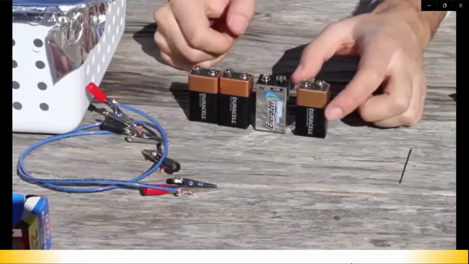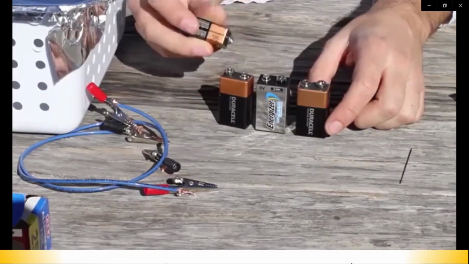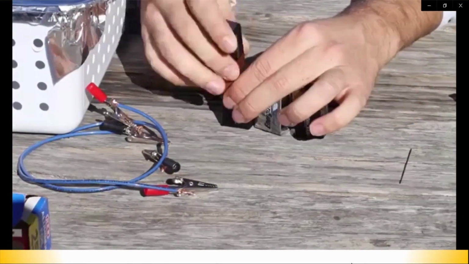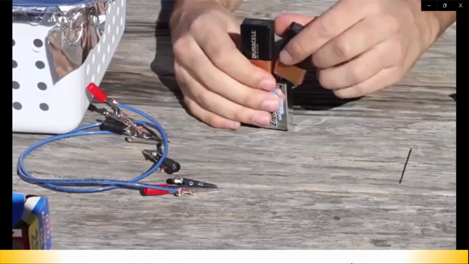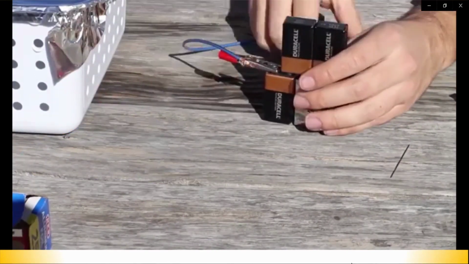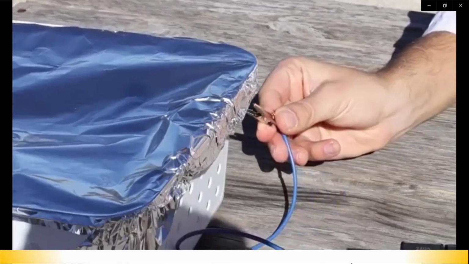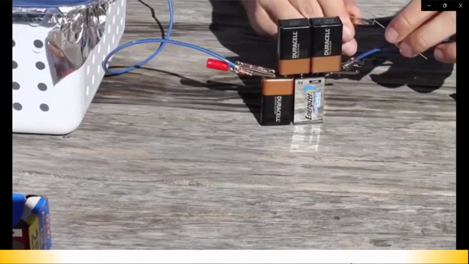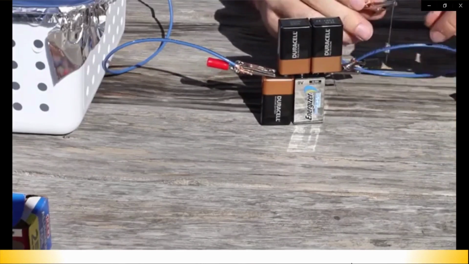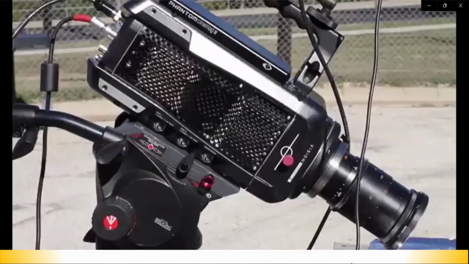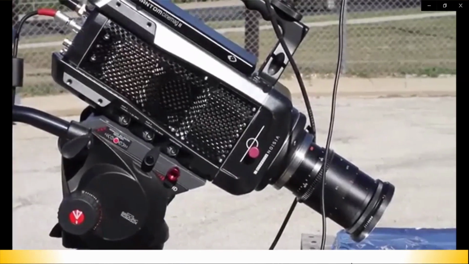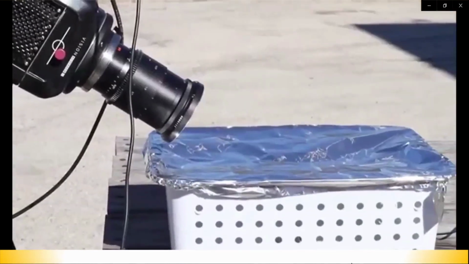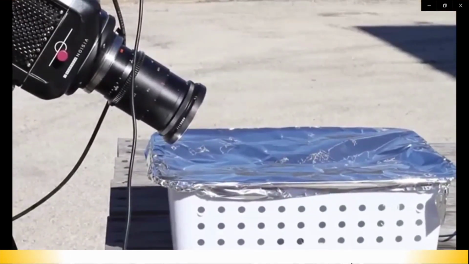Okay, so the way this works, you connect the batteries in series. Connect one side to the foil, and the other side, pencil lead. I recorded this on the Phantom Flex, 2,500 frames a second, macro lens, so we should be able to see something up close, really nice.